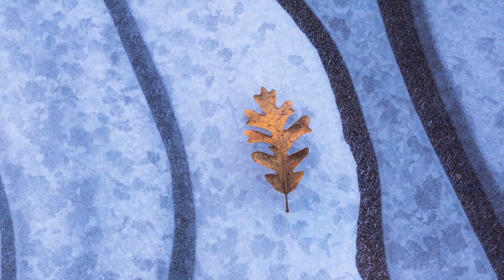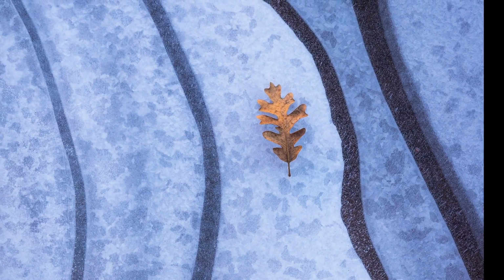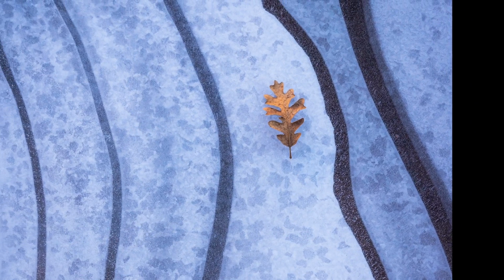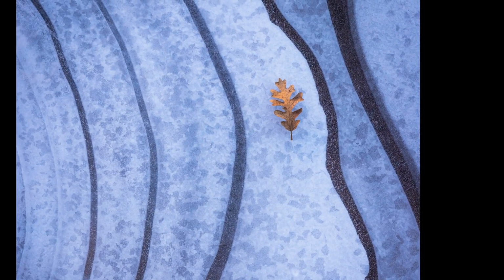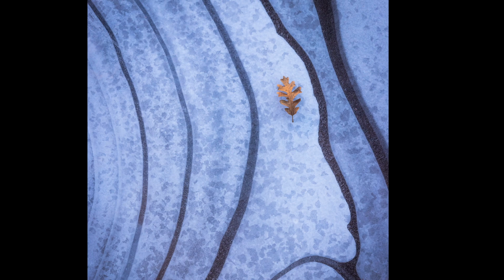This third place image called Special by Andrew, it was a really amazing image. I mean, it just looks so simple, doesn't it? You think, oh, well, I could take that. It's just a bit of ice with a leaf on it. But you try taking a shot that looks as good as this. It is so difficult to do.